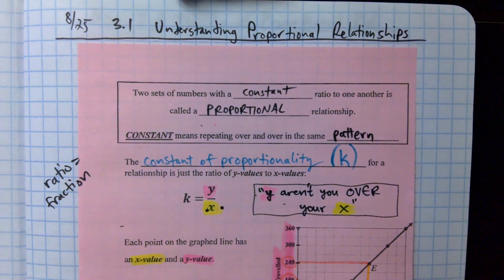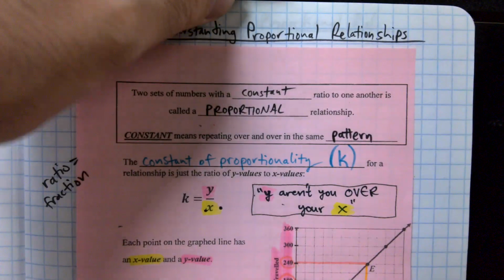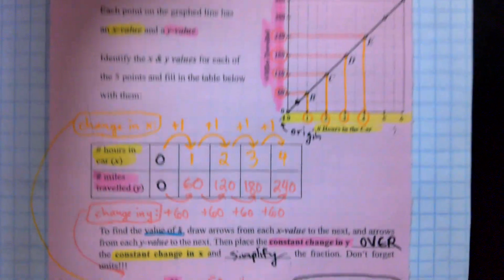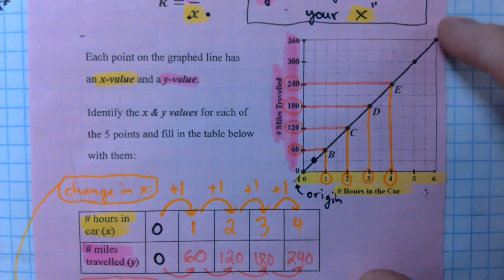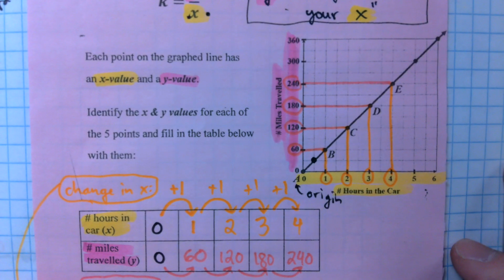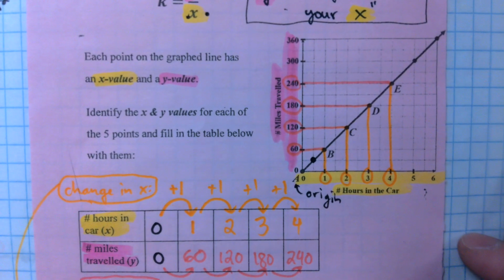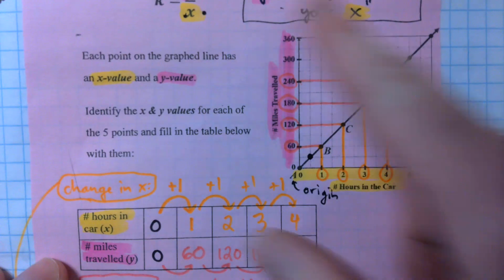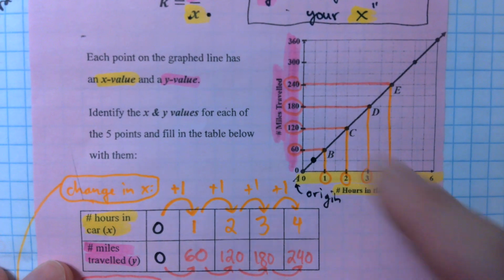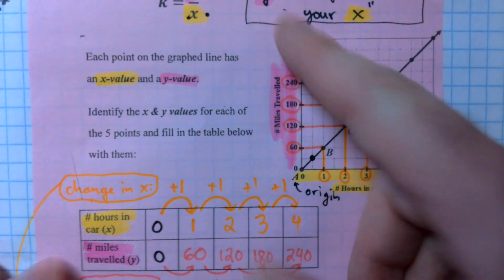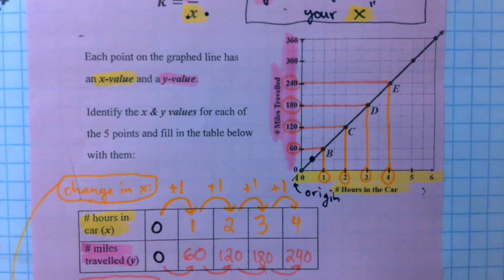Right? Our very first piece of notes on August 25th, which seems like it was forever ago, but it was only about 3 weeks ago, is exactly what we're doing today. It'll be slightly different, and you'll see how. But remember, we talked about the number of hours in the car versus the number of miles traveled. That's a specific context that we're talking about this math in.